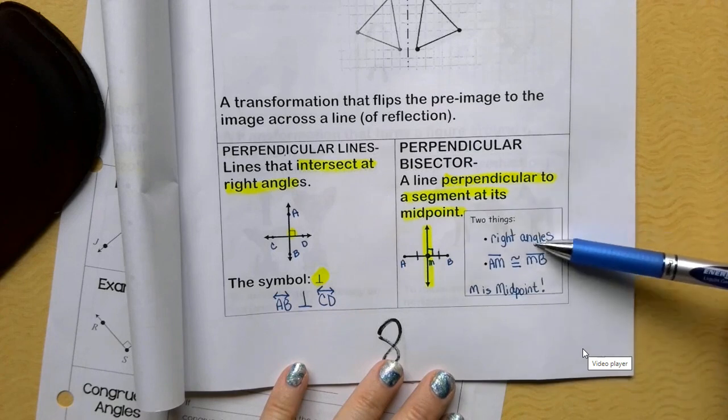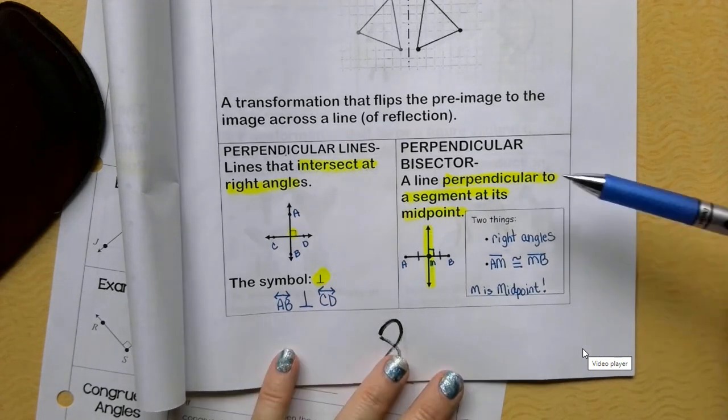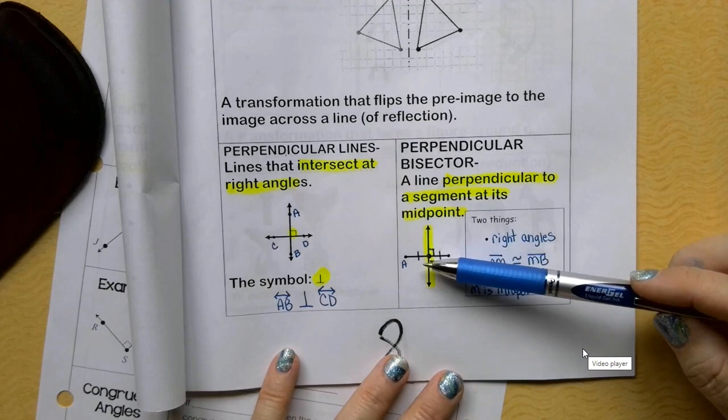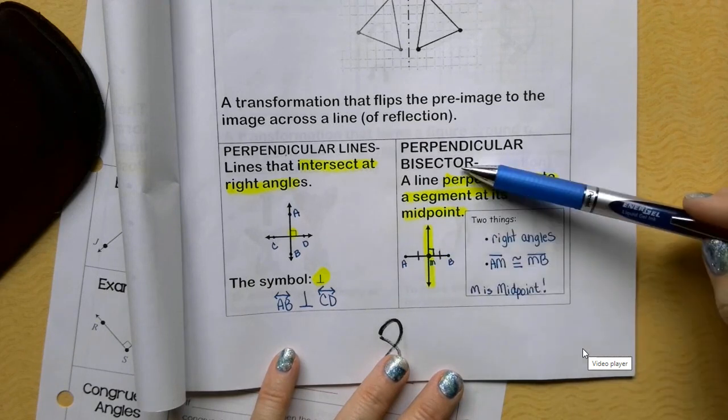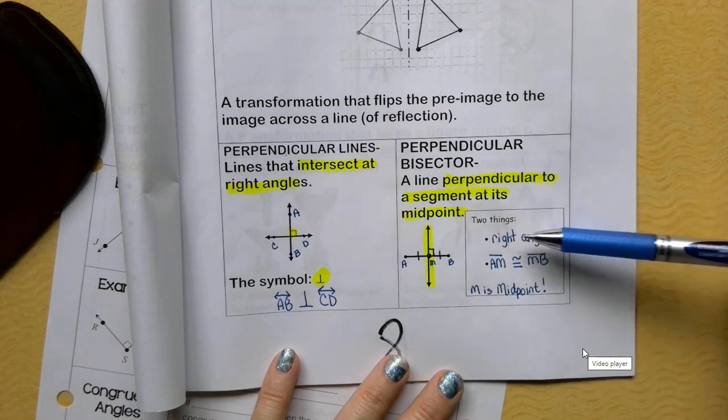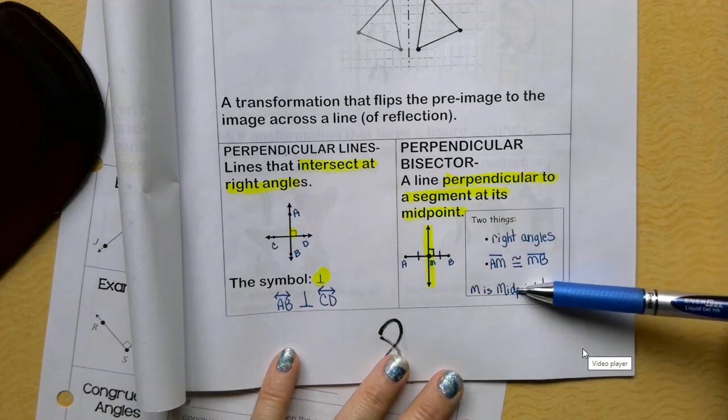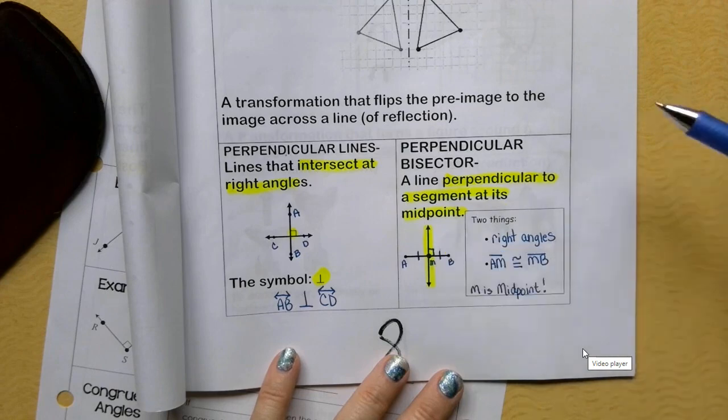So 2 things are happening in a perpendicular bisector. We have right angles that are formed, and we have 2 segments that are now congruent. So perpendicular bisector makes right angles and congruent segments because M is the midpoint.